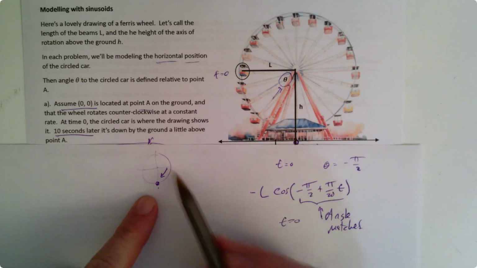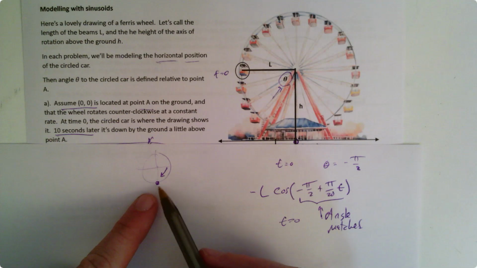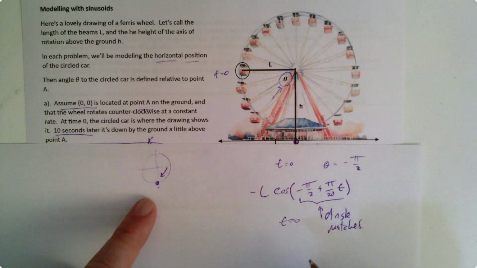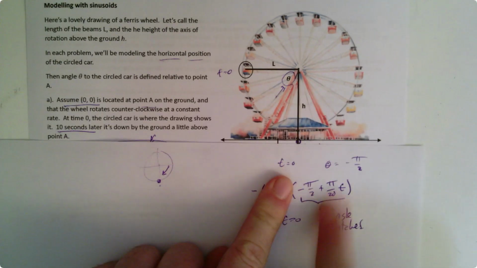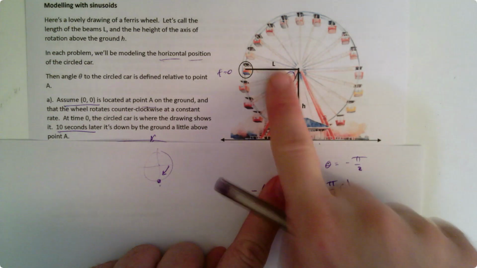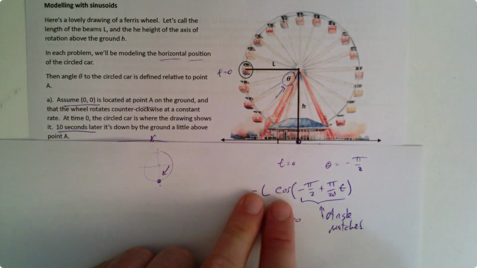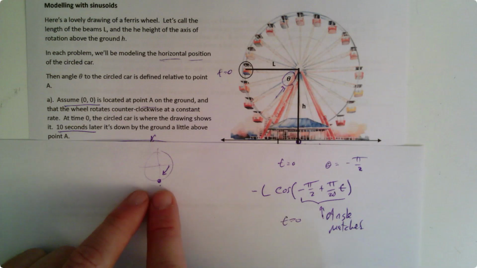So cosine of negative pi over 2 is going to be 0, because there's no back or forth. So what that means is at time 0, this angle matches the angle I've defined here, but that doesn't magically change how cosine works. So cosine of negative pi over 2 still has 0 as its value.